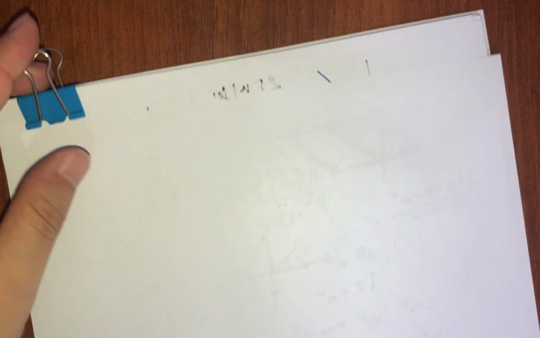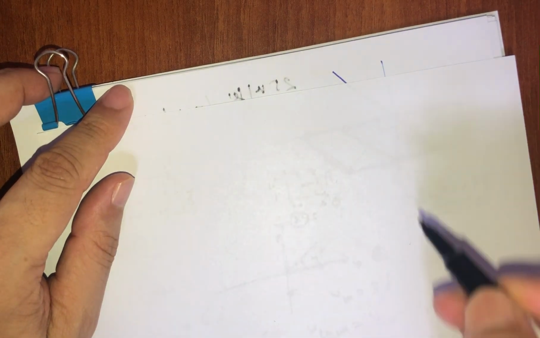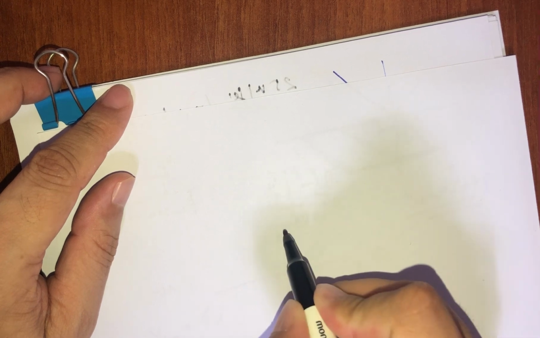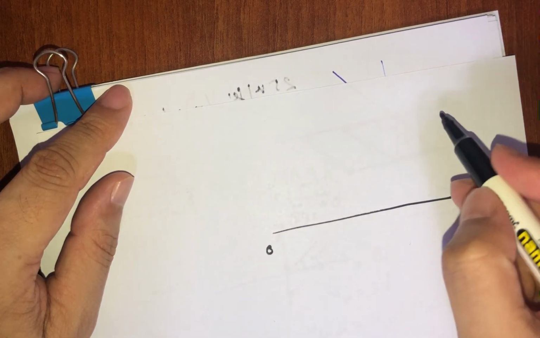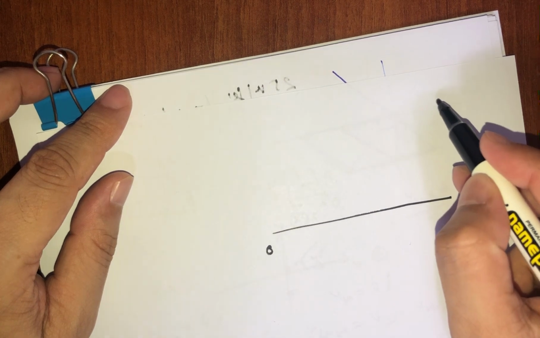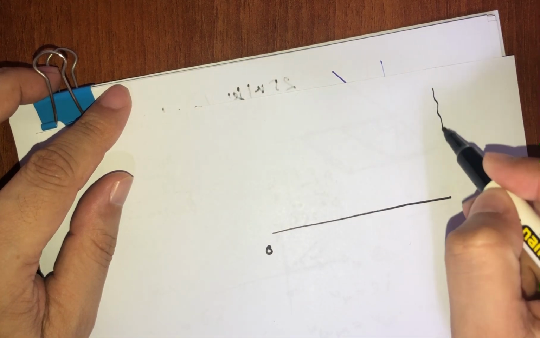So first we are going to draw the figure based on the given information. It is given that from a point O, a stone is thrown and there is a wall.